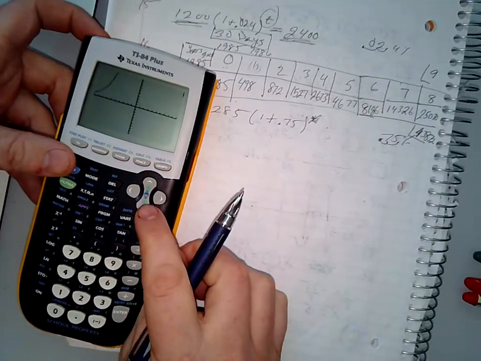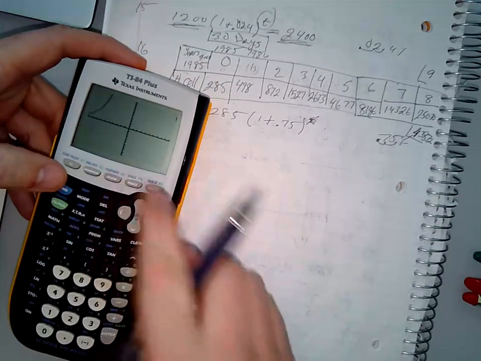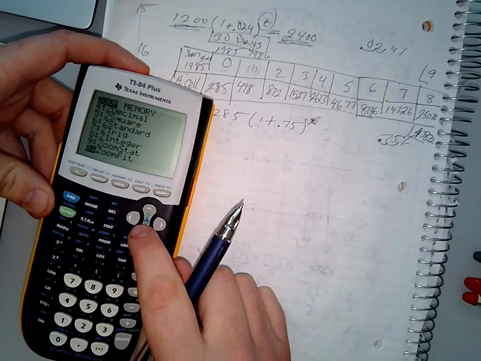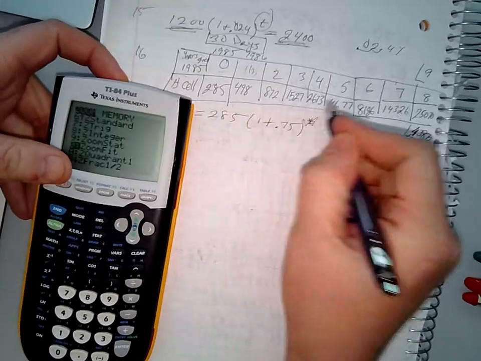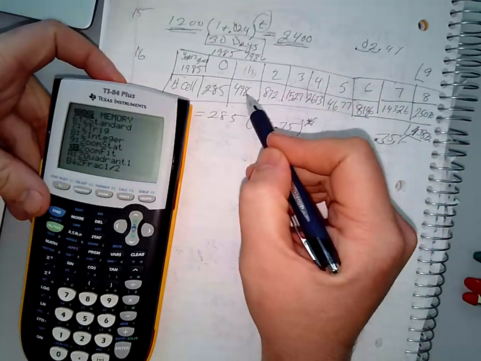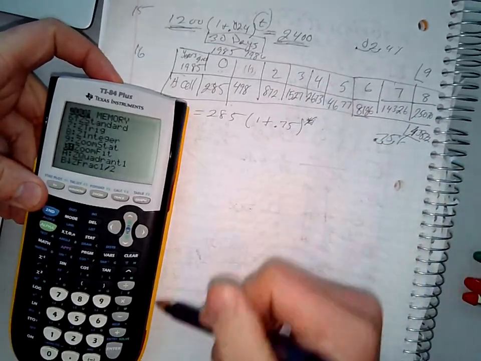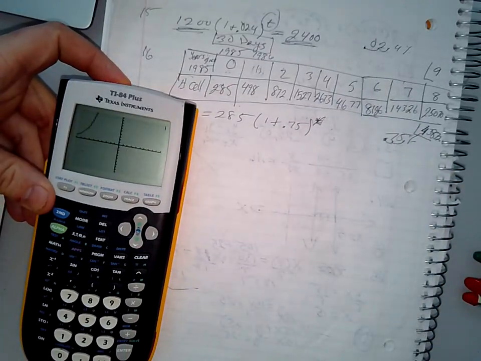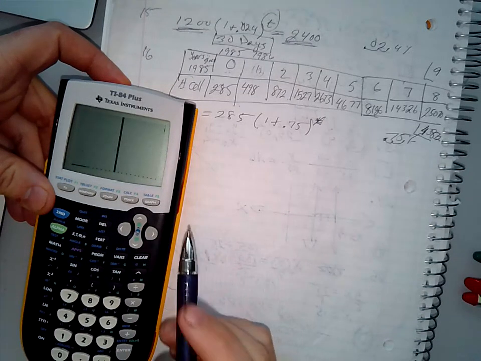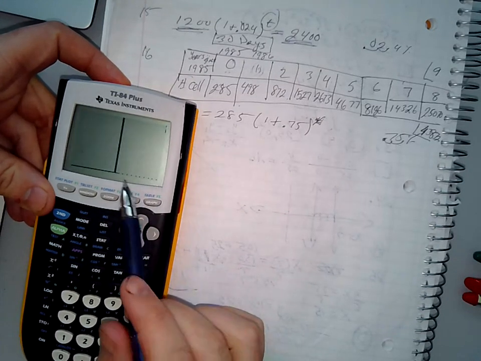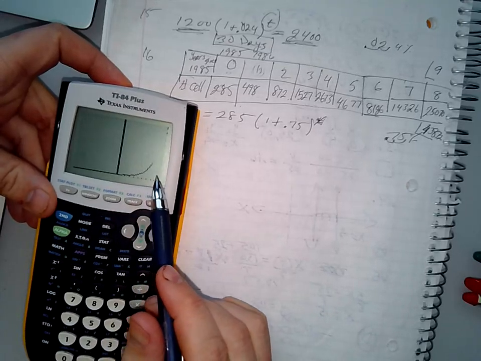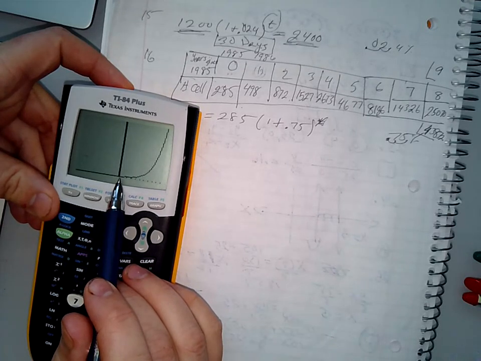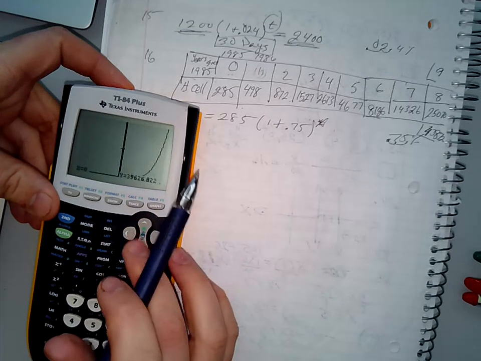So let's go ahead and hit graph on that. And that's a huge number, so we're going to hit zoom and then go down to fit. If we had to create our own graph, we would just plot these points at 0, 285, 1, 498, on and on. I don't feel like making a giant graph like that, but let's just look at it on our calculator here. It gets really big, really fast. I don't know if you can see that, but that number right there represents 285.